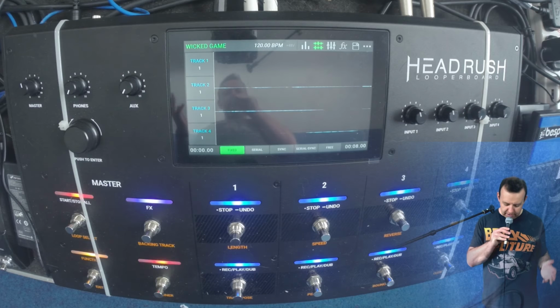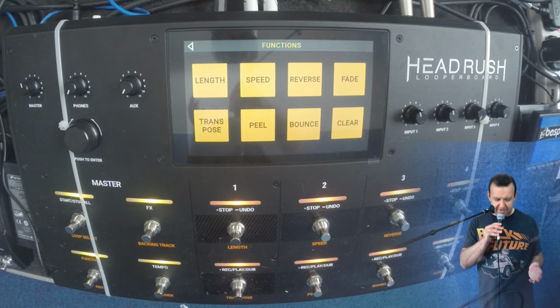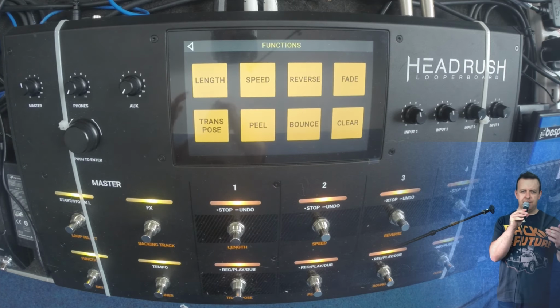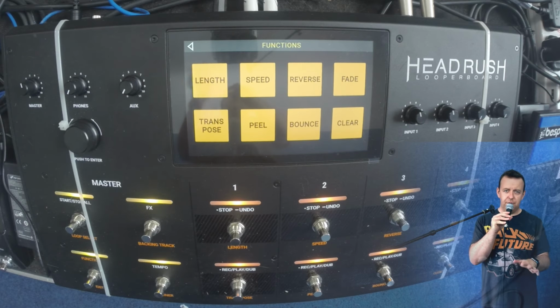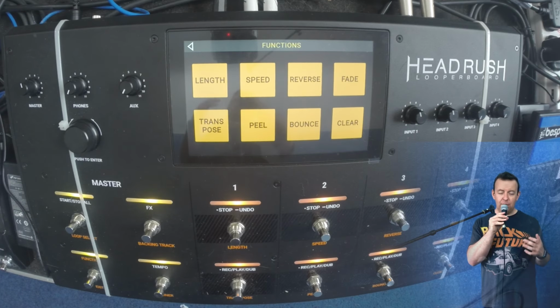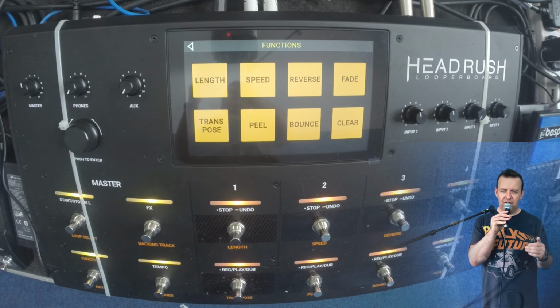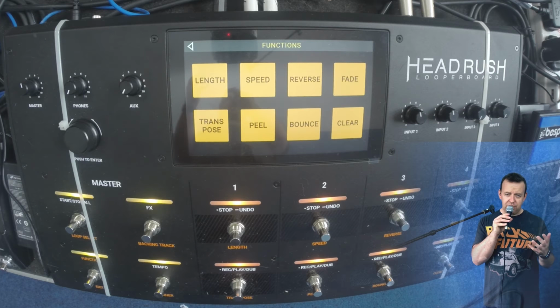The next one is transpose. Transpose is very useful if you wanted to go up a semitone for the next part of the song. Many songs do that. Obviously with a loop, you're just kind of stuck with the loop that's going around. Again, what we can do is transpose individual tracks. So you could leave the drum track completely alone and all the melodic tracks you can transpose.